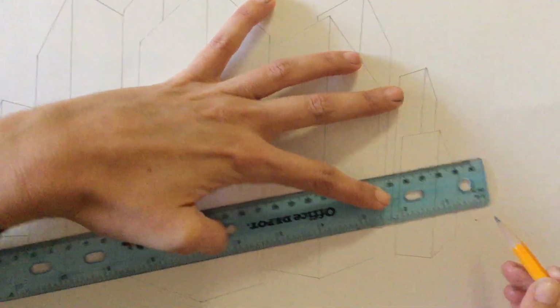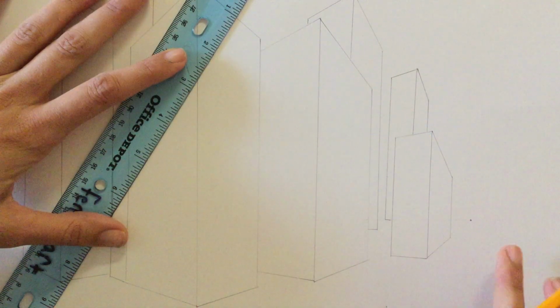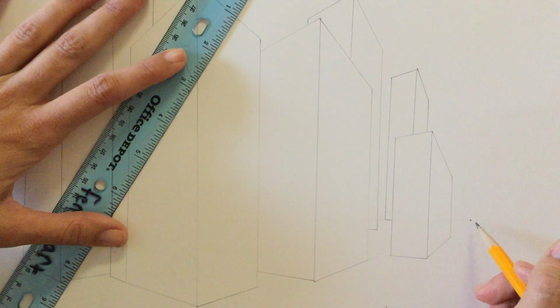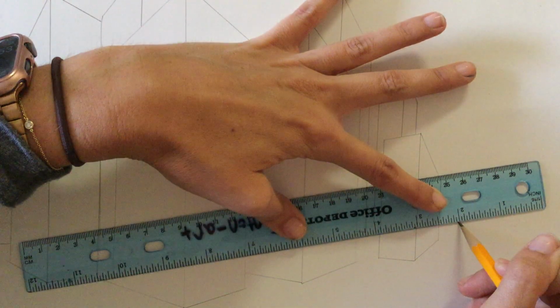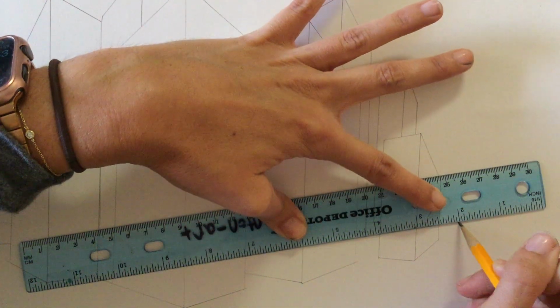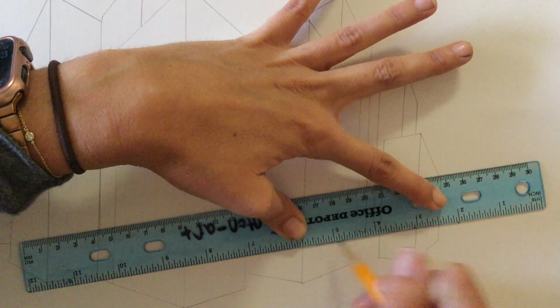So I'm going to be going on the side of this building here. So this is the right side of the building. So I am going to use my right vanishing point. I'm going to go ahead and line my ruler up where I think I want the top of the doorway to be. Come over to the building I'm working on and place the top of the doorway.